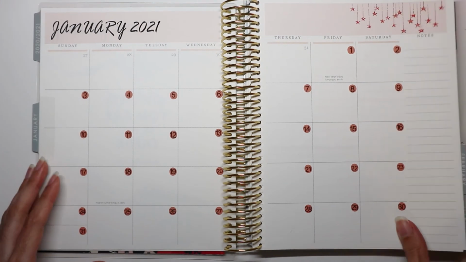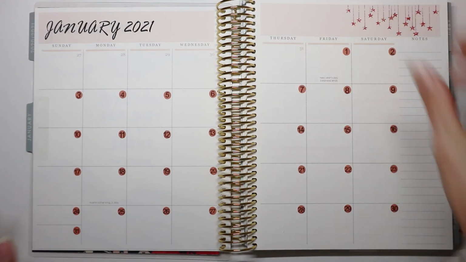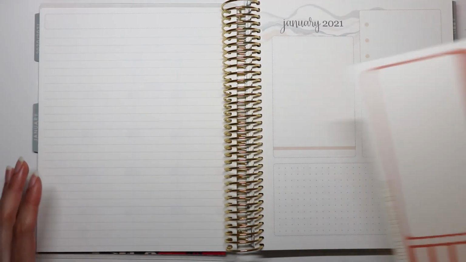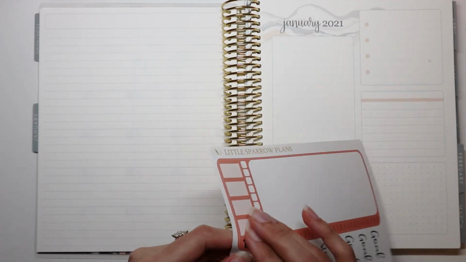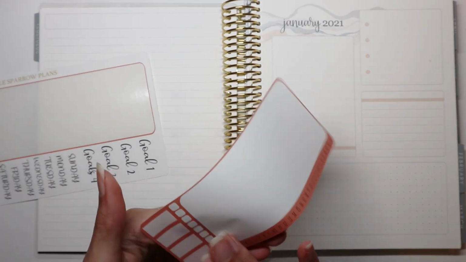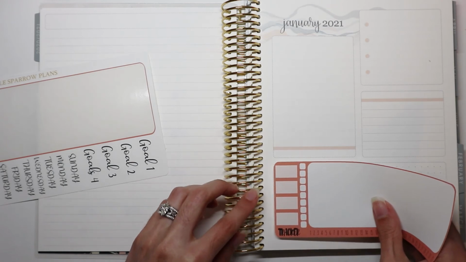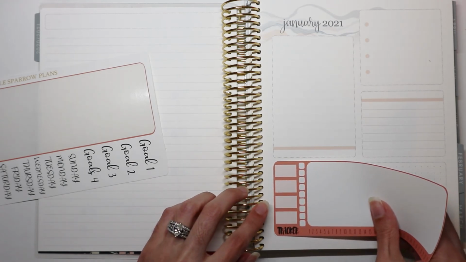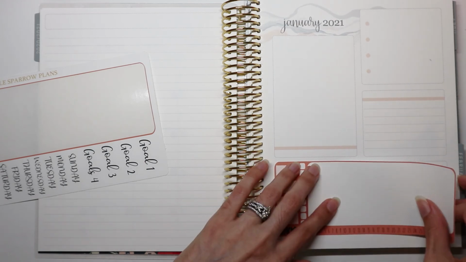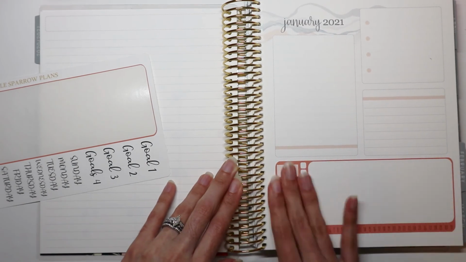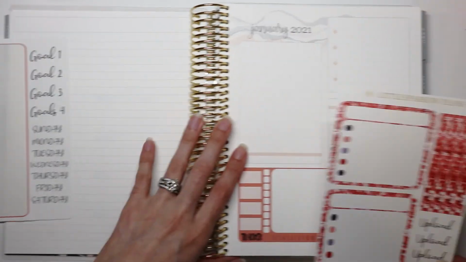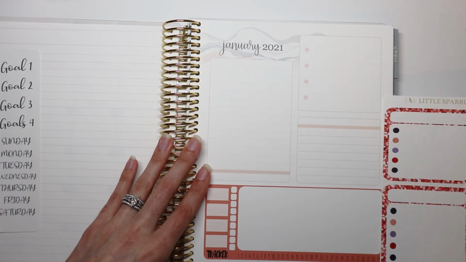And I decided to create a sticker kit specifically for this Erin Condren monthly planner. And you'll see me using this kit here. It's more of a social media content planner sticker kit, and I'll have that linked to my Etsy shop if you're interested in that. But I created this one based off the color that they have in the EC planner for January. It's that peachy pink reddish tone.